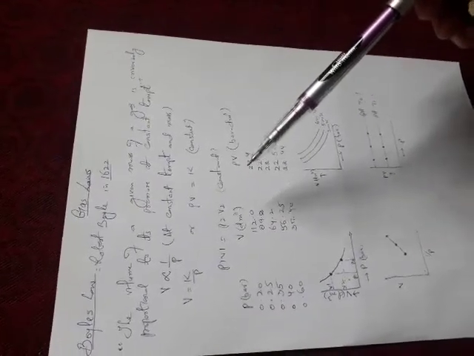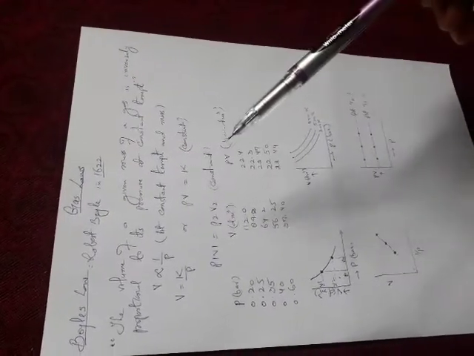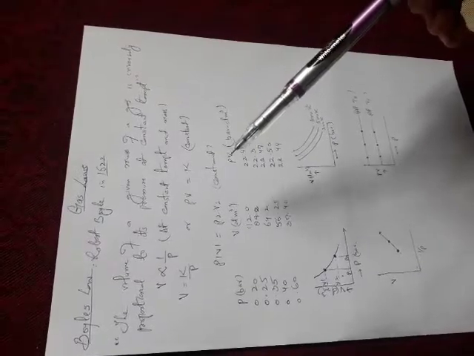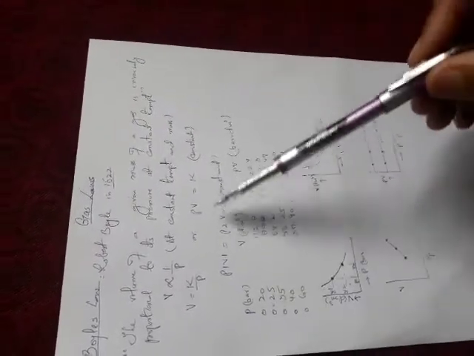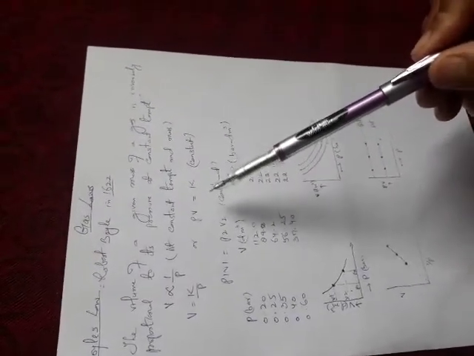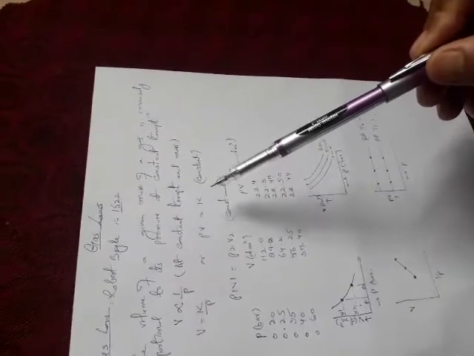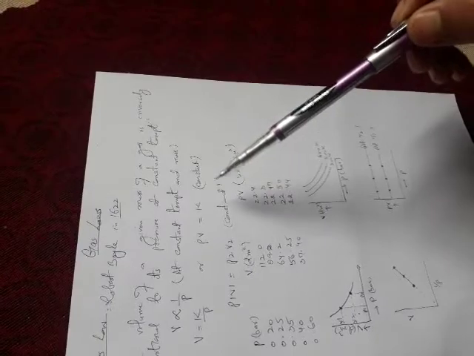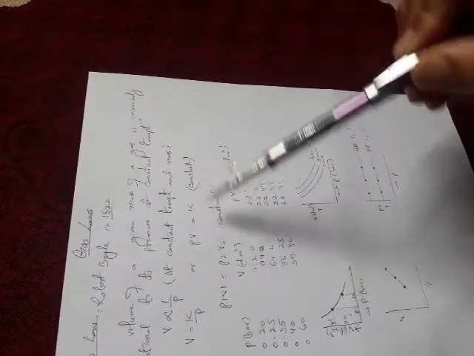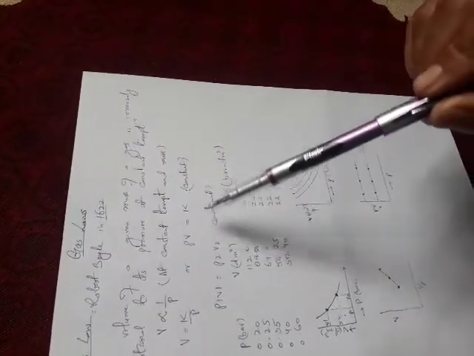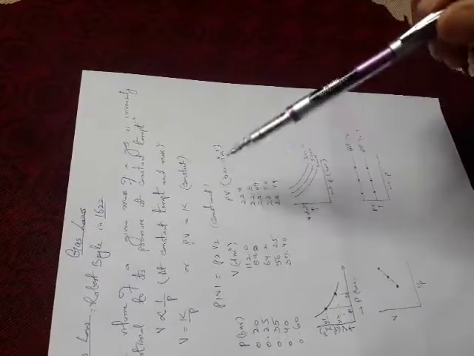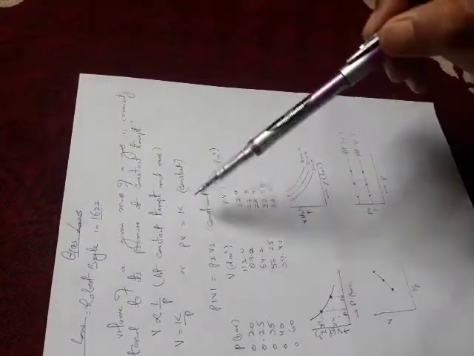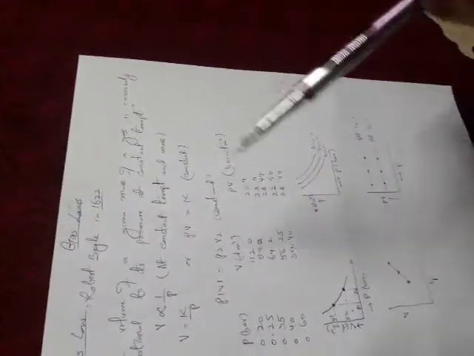This law can also be stated as the product of pressure and volume of a given mass of a gas is constant at a constant temperature.